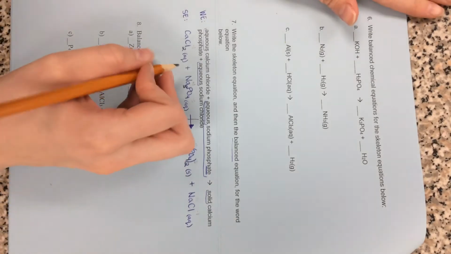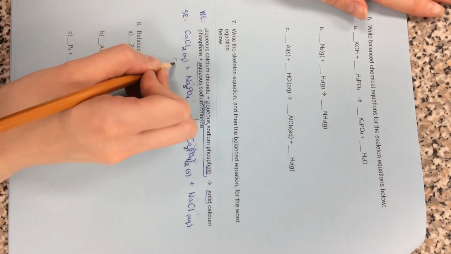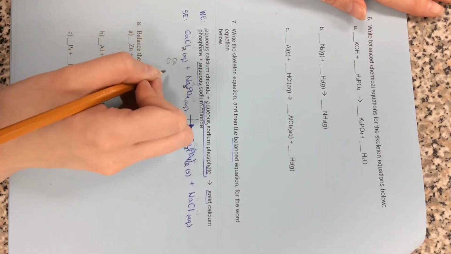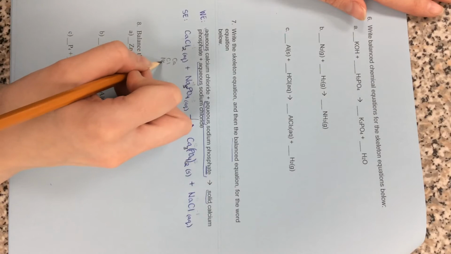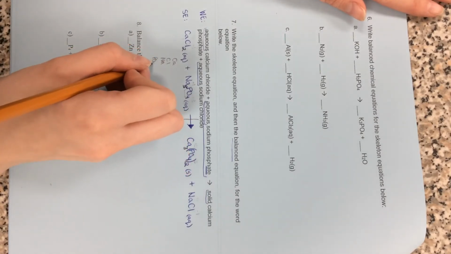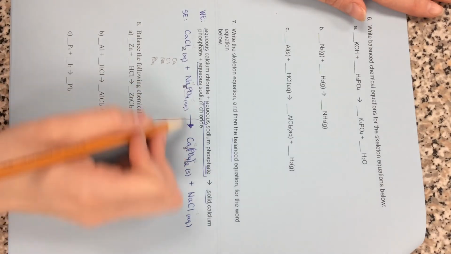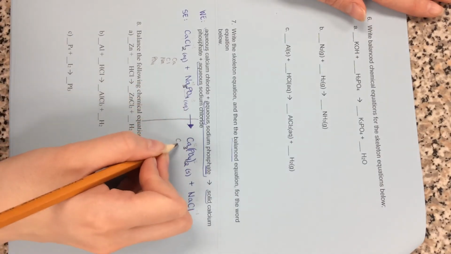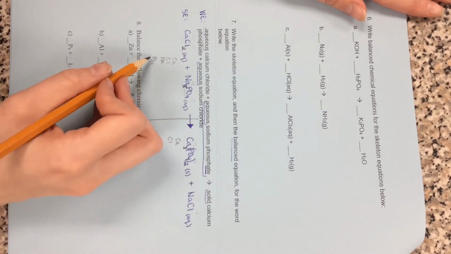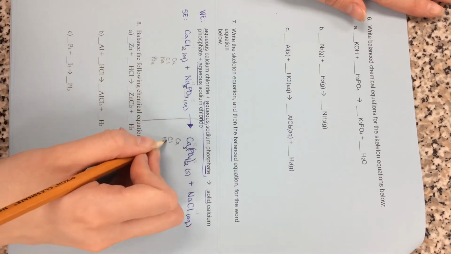And just account for what elements I have on each side. Calcium, chlorine, sodium, and phosphate. Since the PO4 stays together on both sides, I can just account for it that way instead of breaking it into phosphorus and oxygen. Right, save me some time.